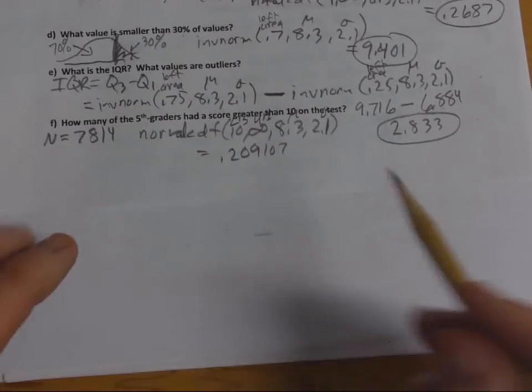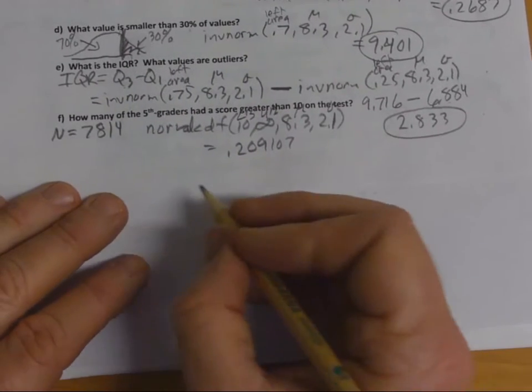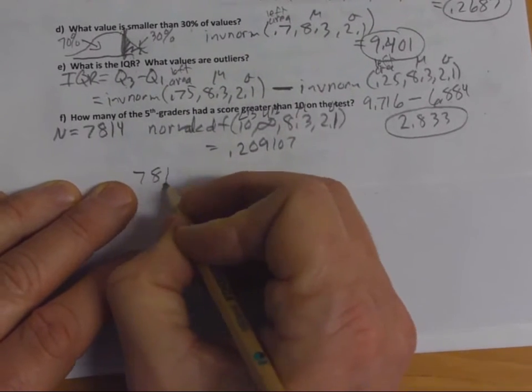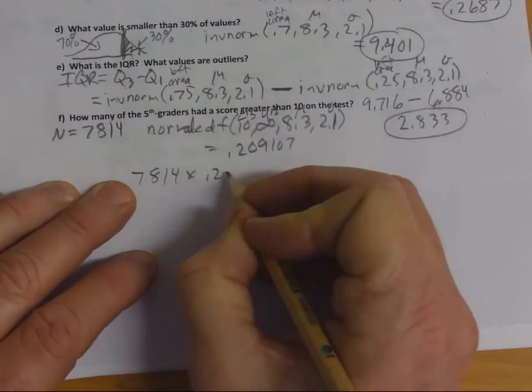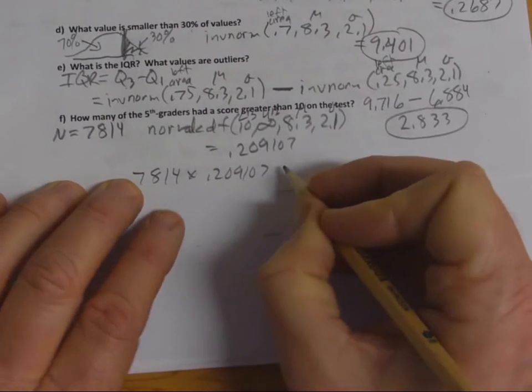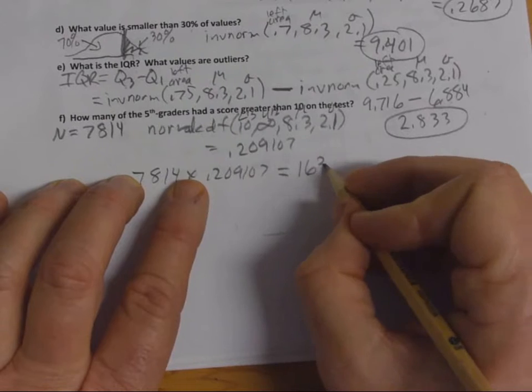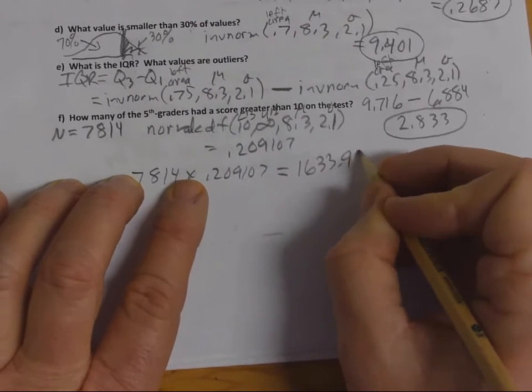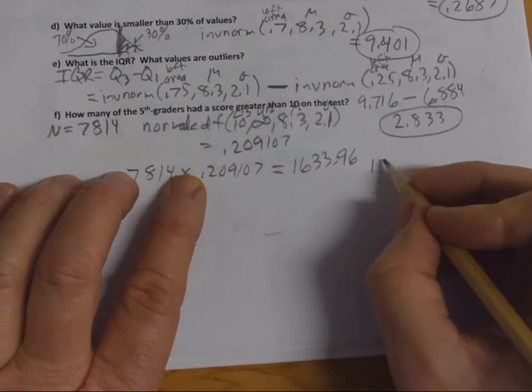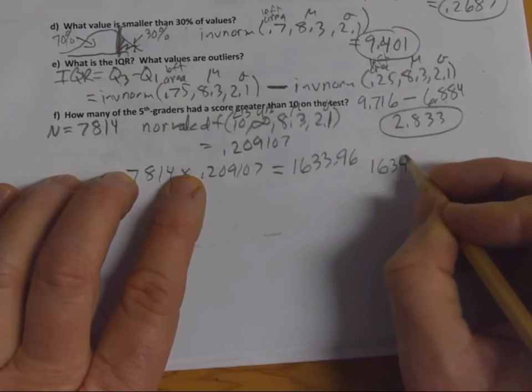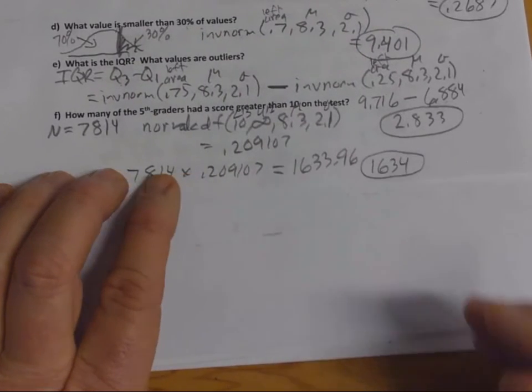So to find the number that did, we'll multiply that. And so we would say 7814 times 0.209107. And when we do that, we get 1,633.96. And so what we will say is 1634. We'll say that many students.